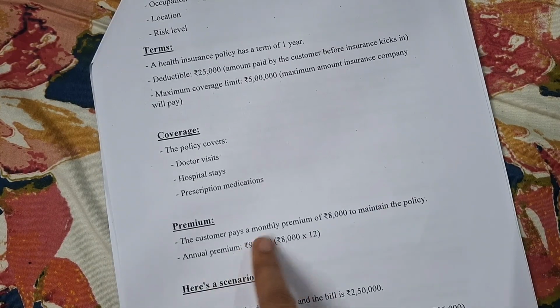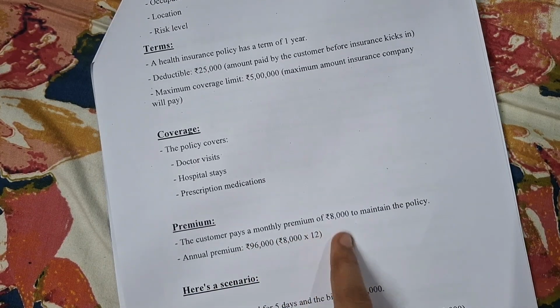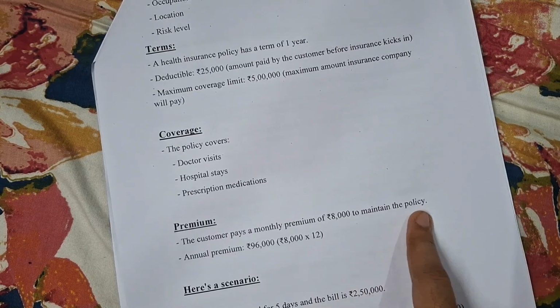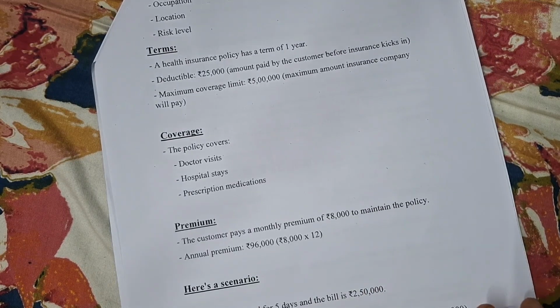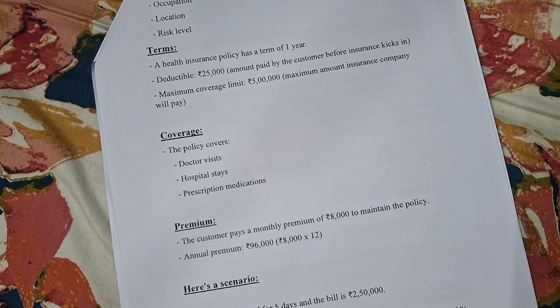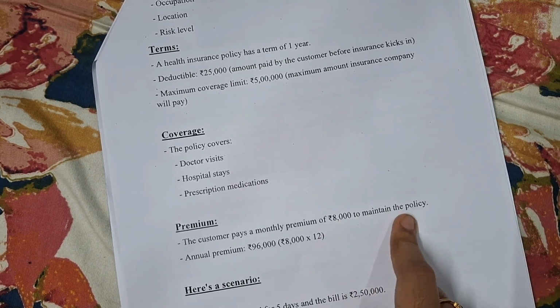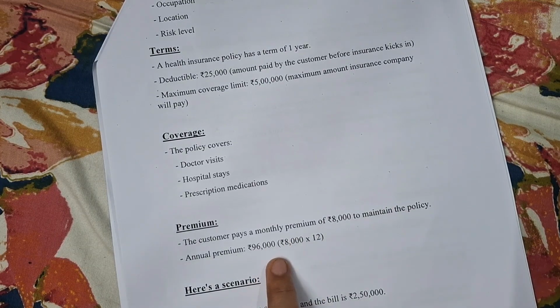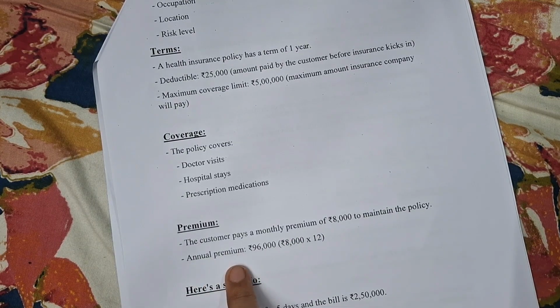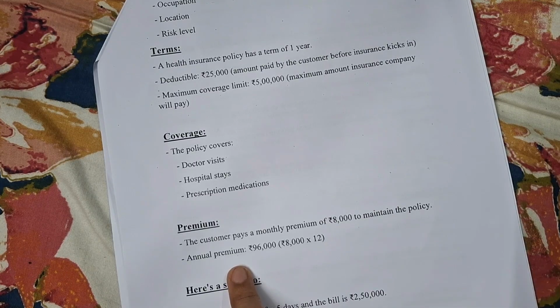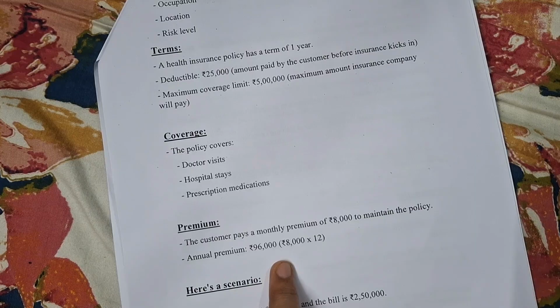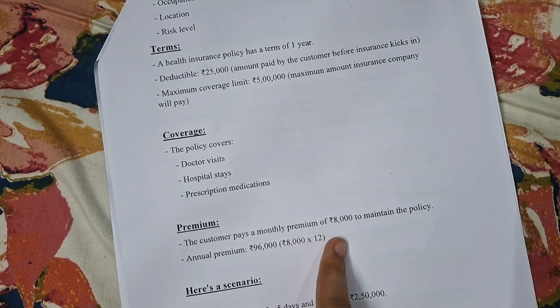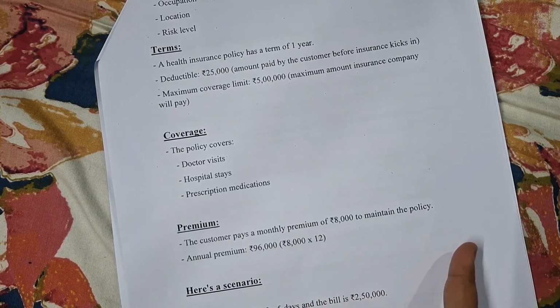The customer pays a monthly premium of 8,000 in order to maintain the policy. So this means now I want the policy to be continued further, then I have to pay 8,000 every month. So in a year there are 12 months. So 8,000 into 12 is 96,000. So my annual premium amount which I need to pay in order to maintain the policy that I have created is 96,000 if my monthly premium is 8,000 rupees.